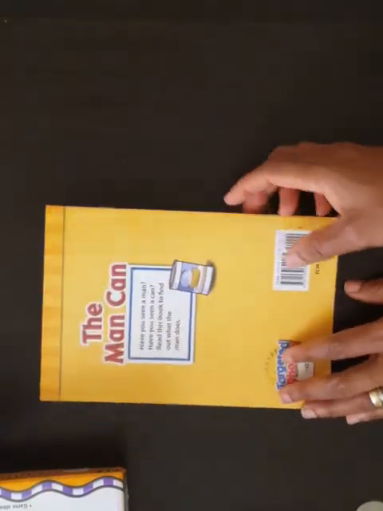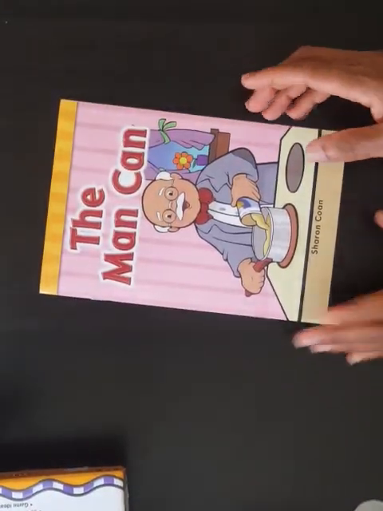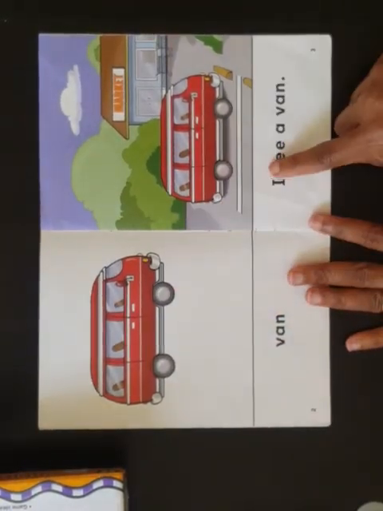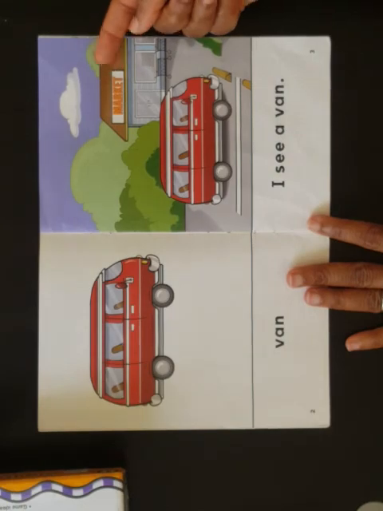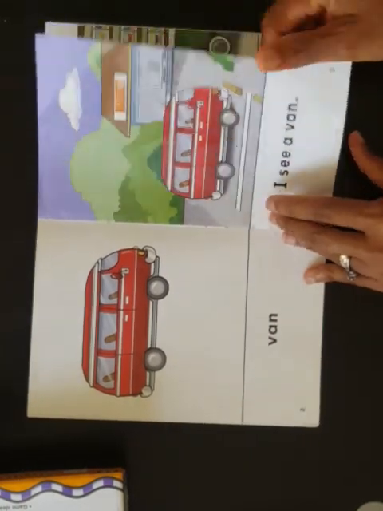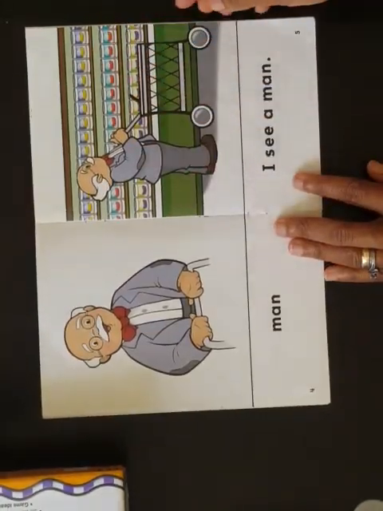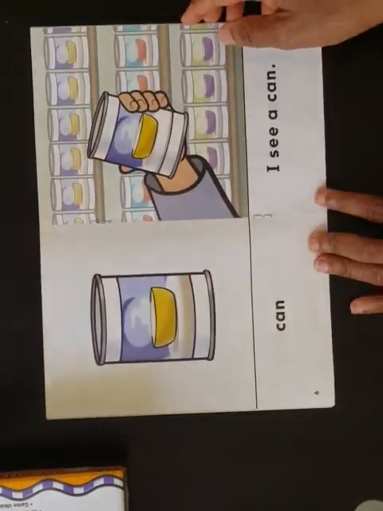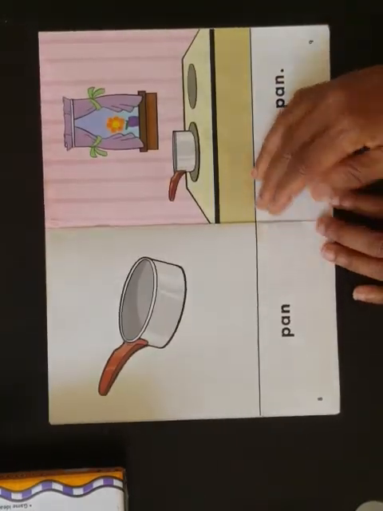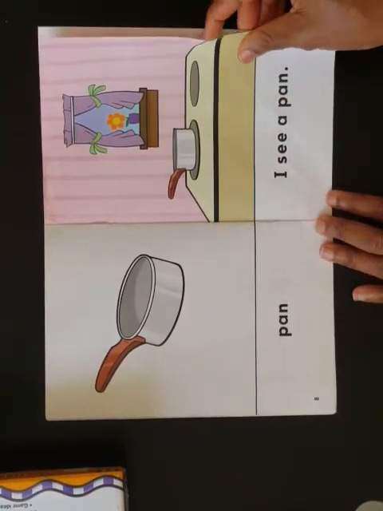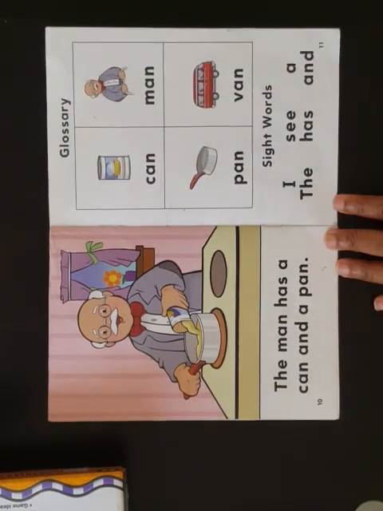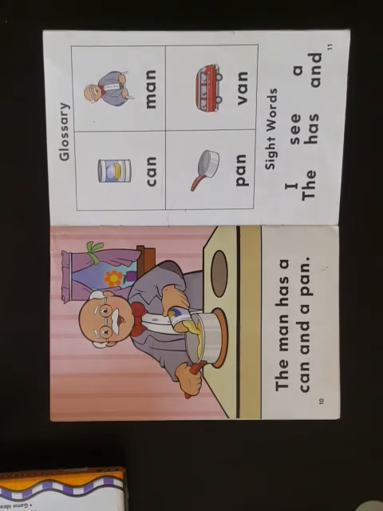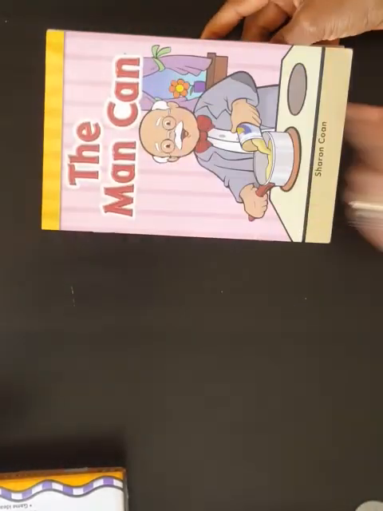And that's the end. Now let's think about the story. What is it talking about? So we can do another picture walk, and we can see that first there was a van going to a market, right? And then we saw the man buying stuff in the grocery store. He bought a can, and he had a pan on his stove at home, right? And so what is the man doing? Think about it. What can the man do from this book? It says, the man can.